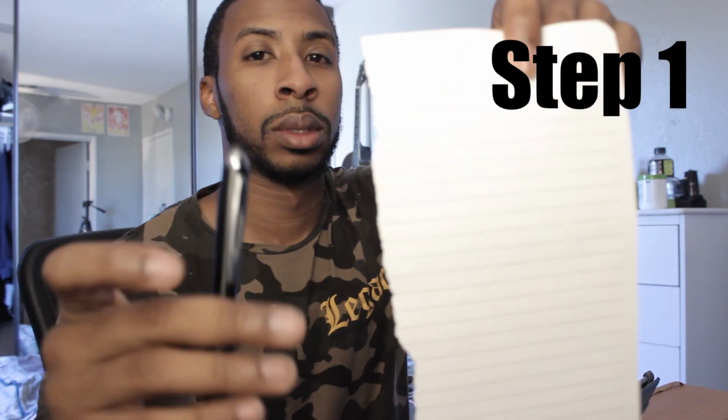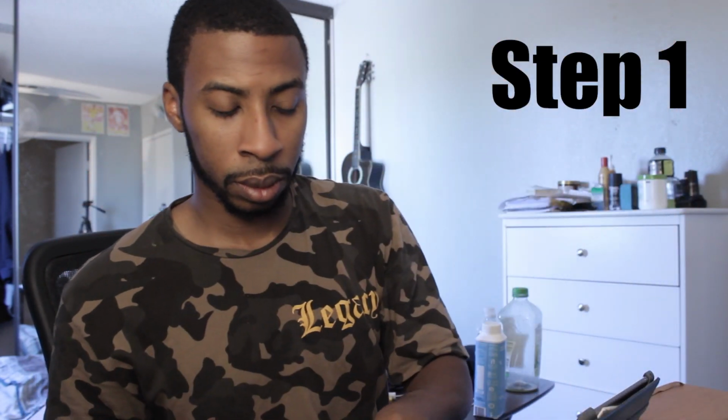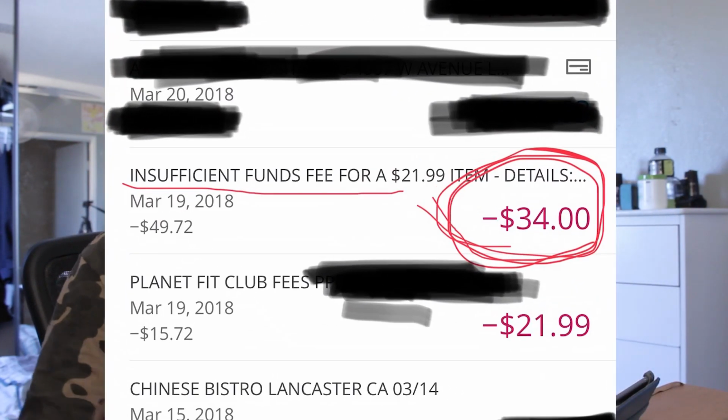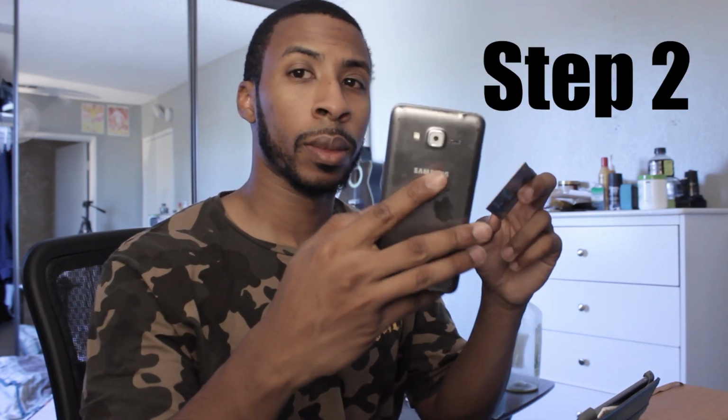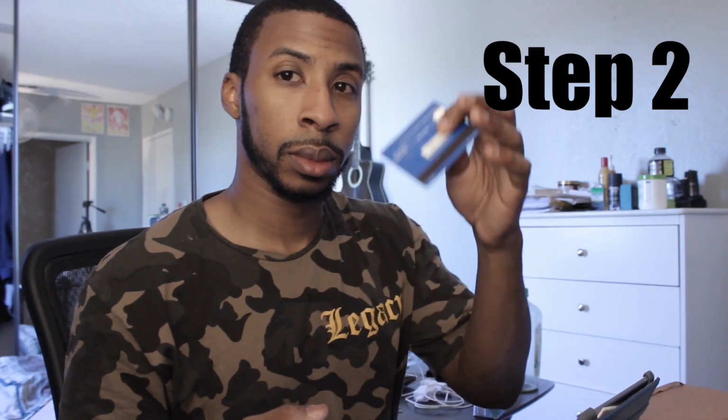So step one, you want to write down all the dates of your overdraft fees. Step two, you want to call the 1-800 number on the back of your debit card.